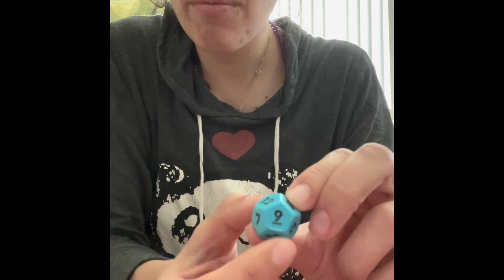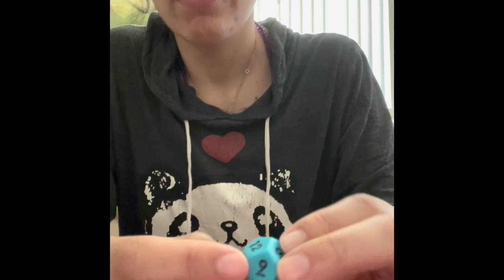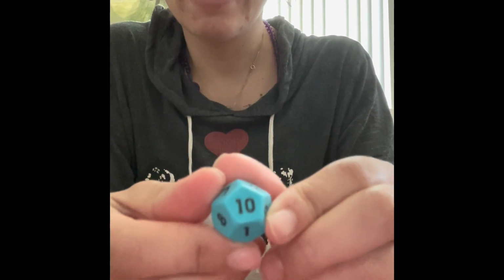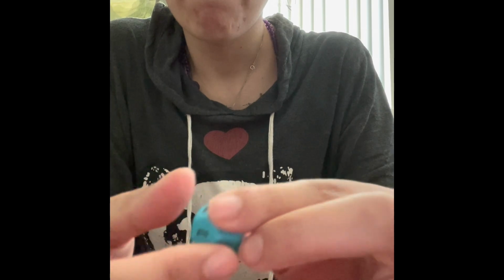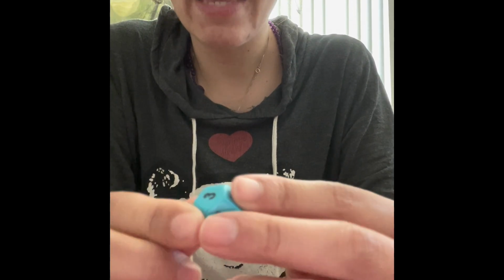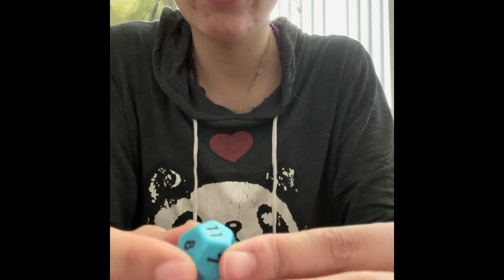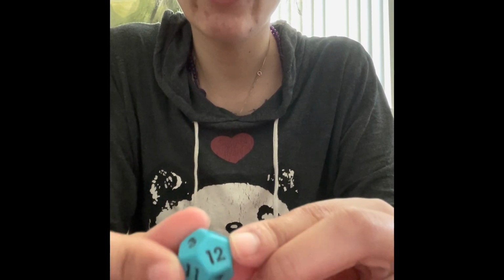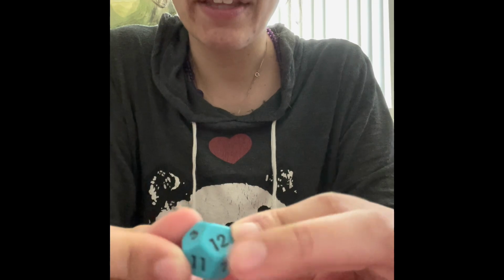That's our number 6. And then this one is our number 9. Okay, and then we have our number 10, 11, and then our last face on this die is 12.